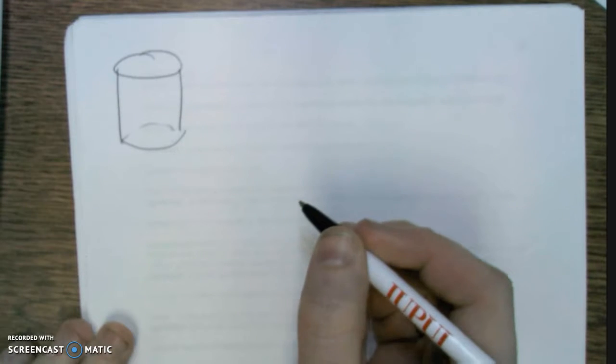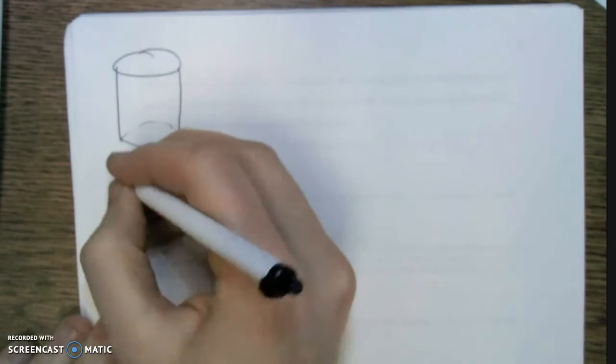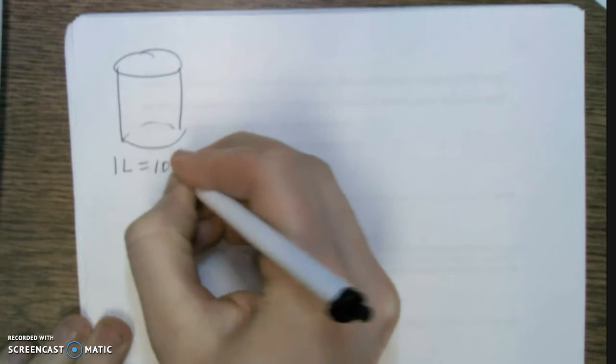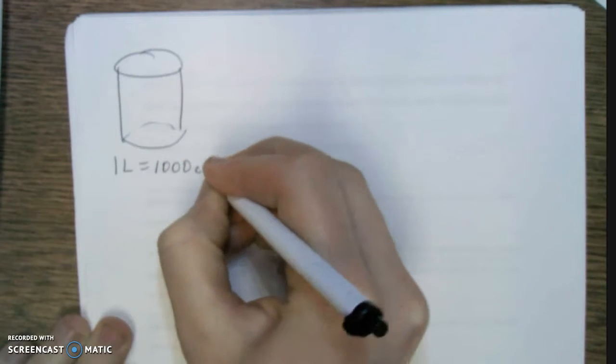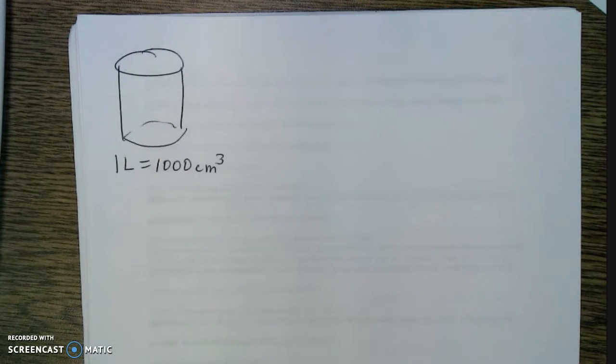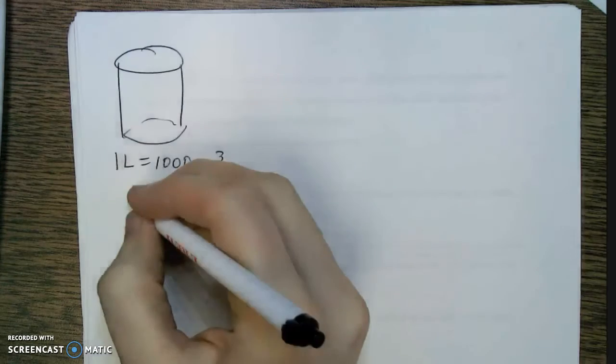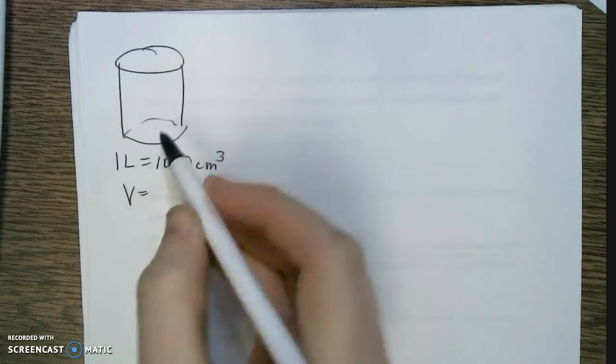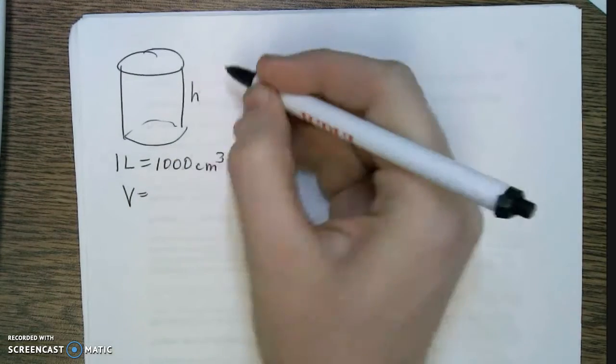So you've got this can of oil, and they say that it holds 1 liter, which is approximately 1,000 cubic centimeters. And then we know the volume of a cylinder would be the area of the base times the height.